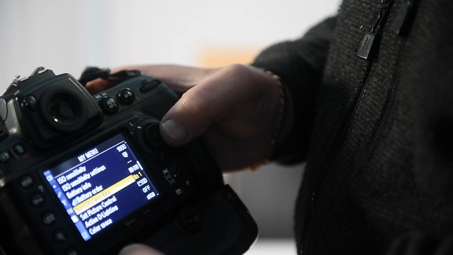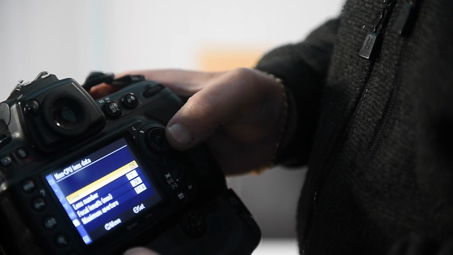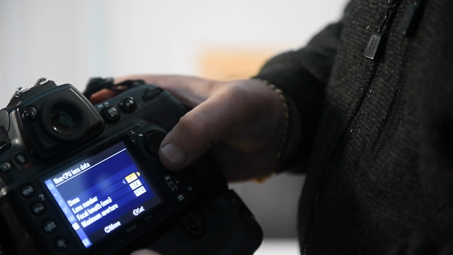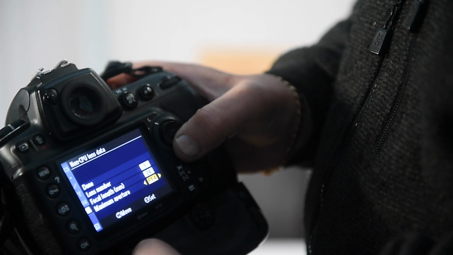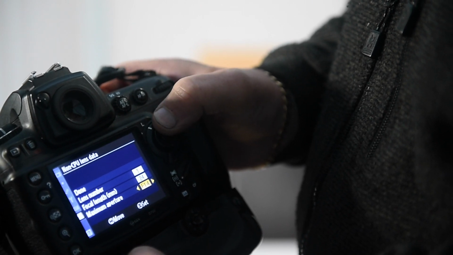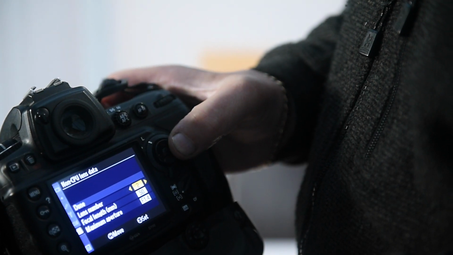So what I've done is I've taken my 24mm Samyang 1.5, we'll call it 1.5 for the sake of it, and I've dialed up lens 1, and I've dialed up 24mm, and it'll go up 24, 35, 50, whatever. And then it says what's the f-stop, and the nearest one to 1.5 is 1.4, and I've dialed that in.